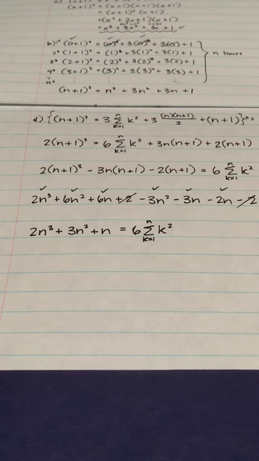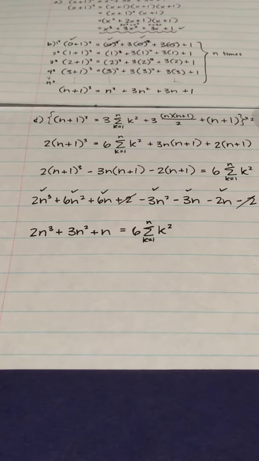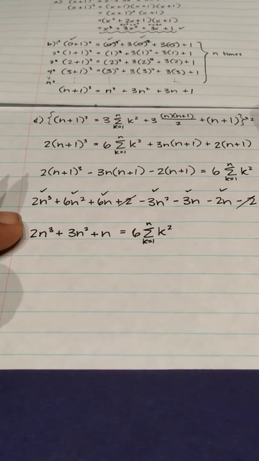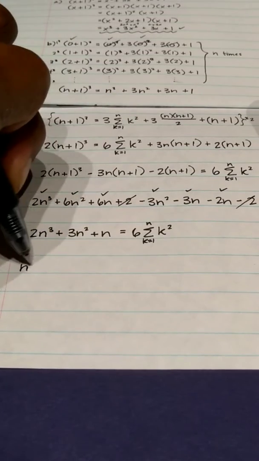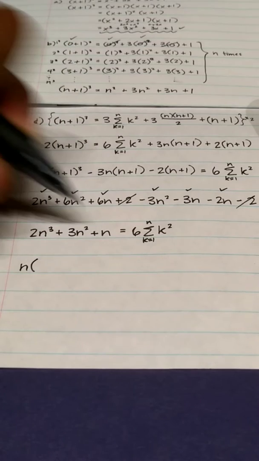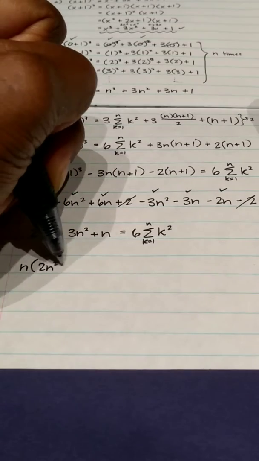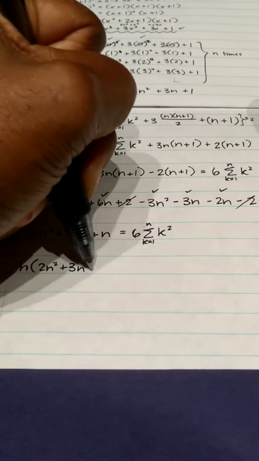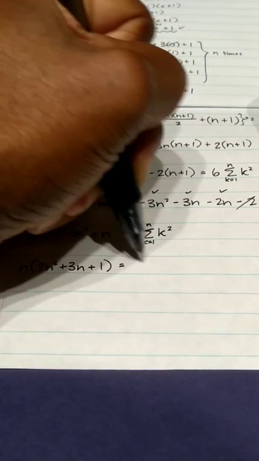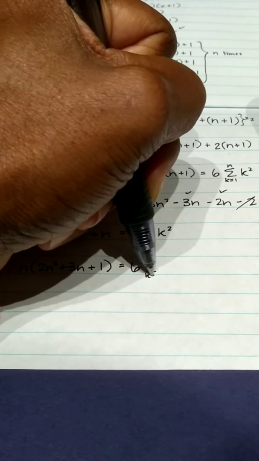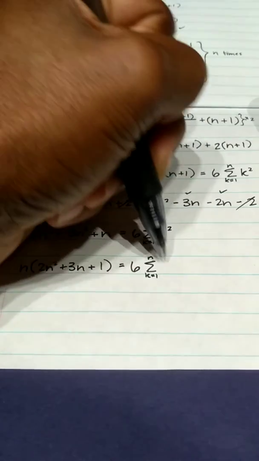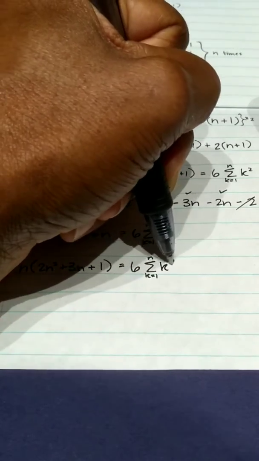And so there is this part written there. Now to finish it up, we just divide everything by 6. So that gives us n times 2n plus 1 times n plus 1, all over 6, and that is equal to our series of k squared. And that is that, my friends.